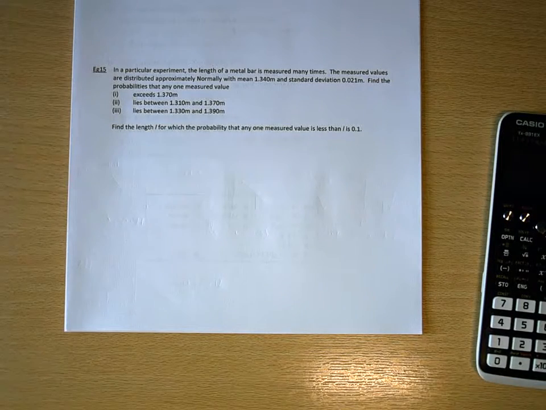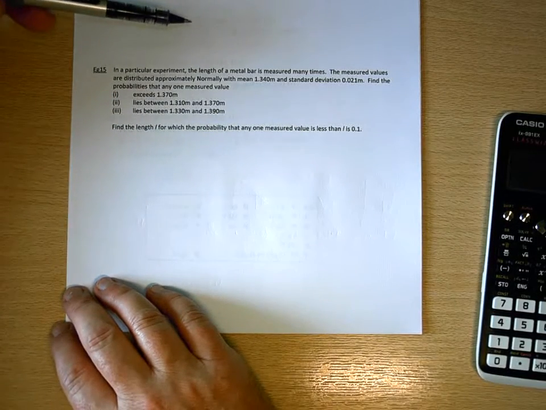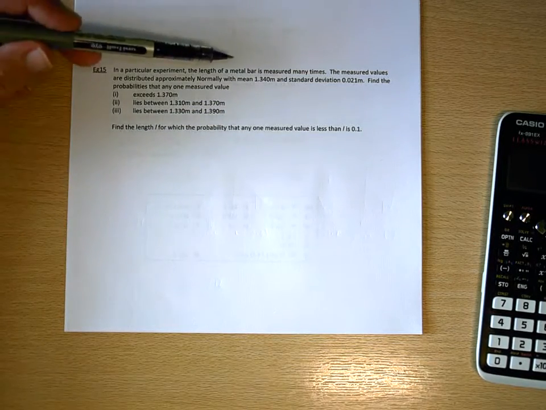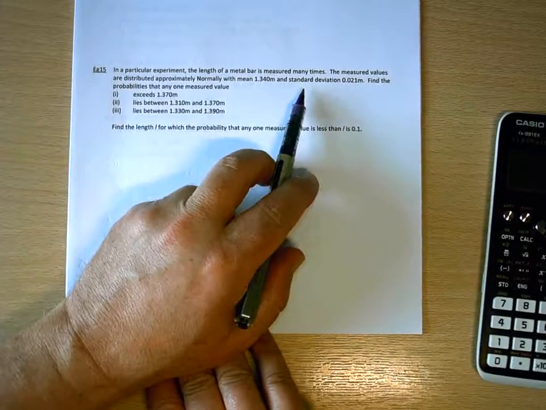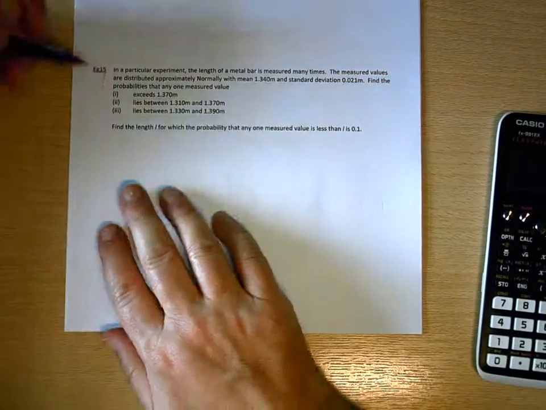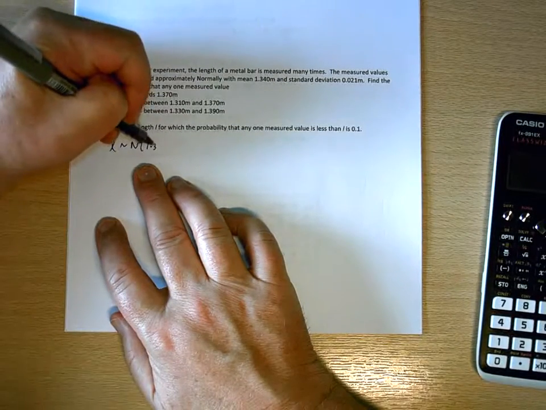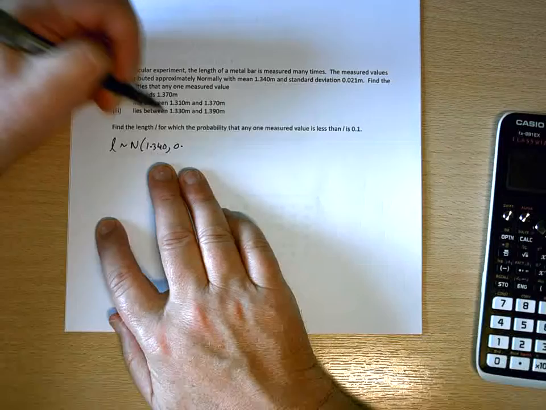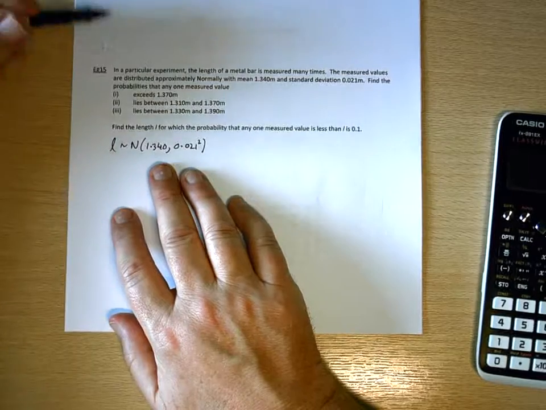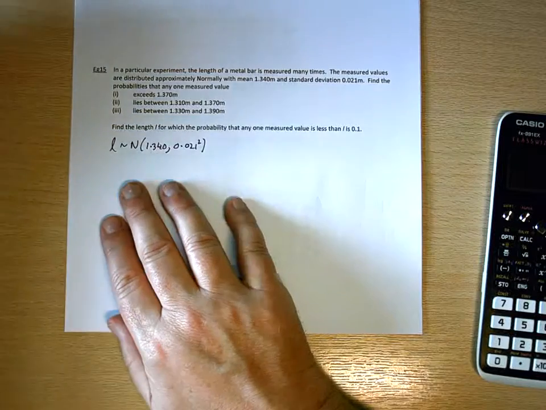Okay, so here we're back to one of our contextualized examples. In a particular experiment, the length of a metal bar is measured many times. The measured values are distributed approximately normally with a mean of 1.340 meters and a standard deviation of 0.021 meters. So the length is normal with a mean of 1.340 and a standard deviation of 0.021. Find the probabilities that any one measured value exceeds 1.370.